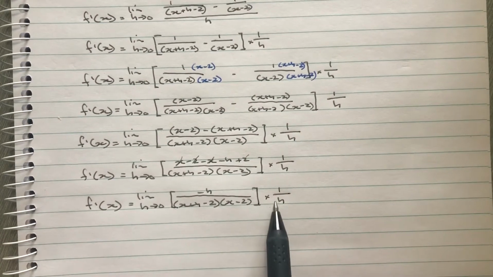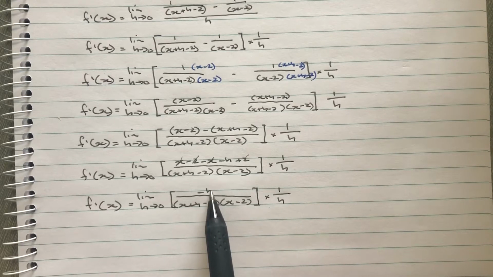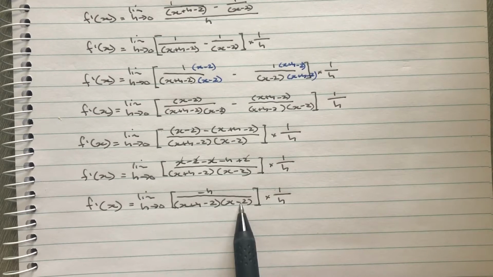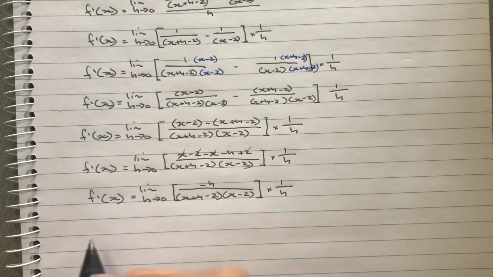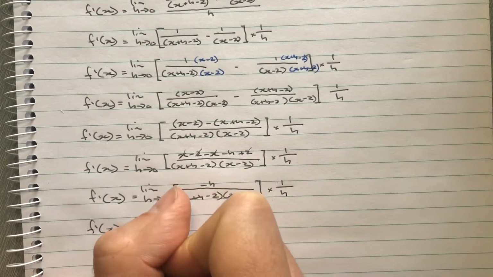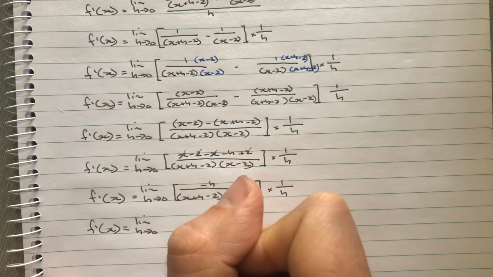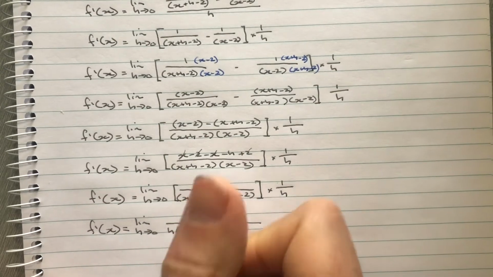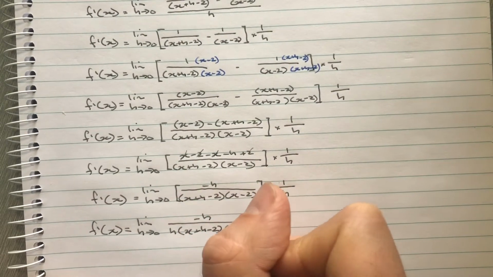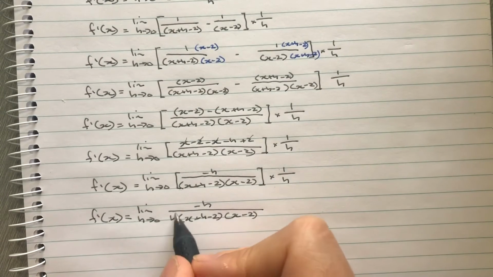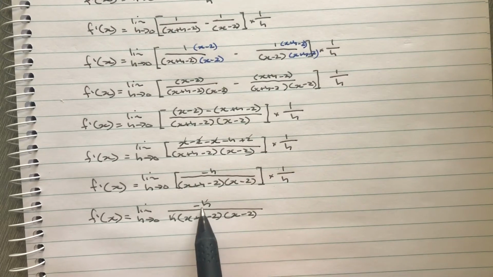Alright, so now this is where our 1 on h comes in. So if we times this by 1 on h, that means 1 times negative h, and h times that. What's going to end up happening is the h's are going to cancel out. So that's what I'm going to show you in this next step. Okay, see how we have an h down the bottom and an h up the top? They're going to cancel, and that's just going to leave negative 1 at the top.